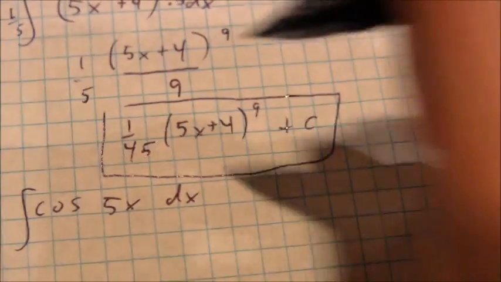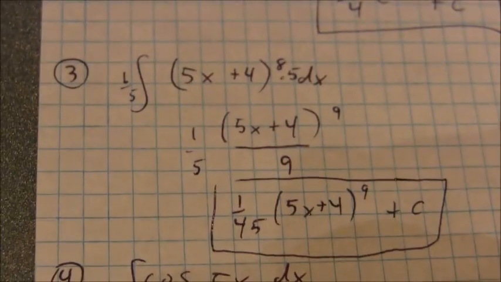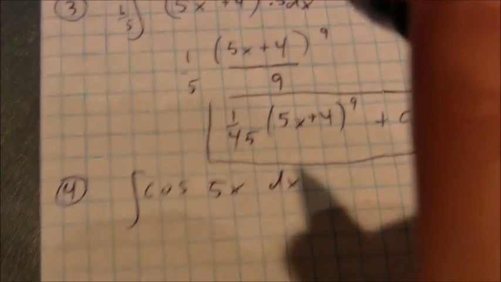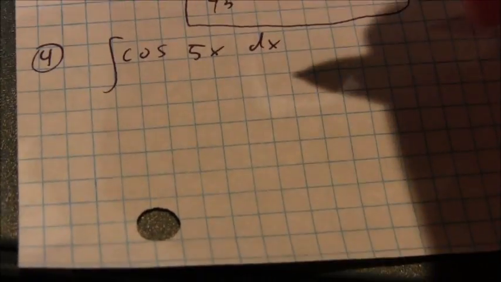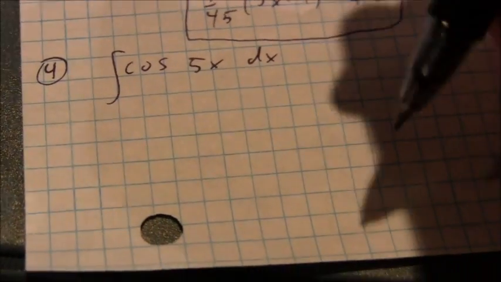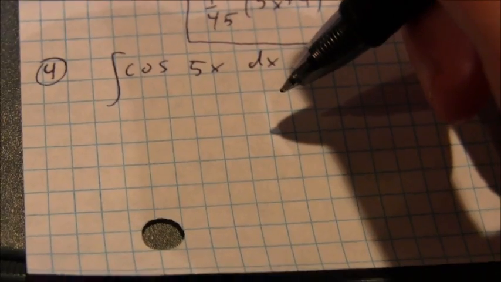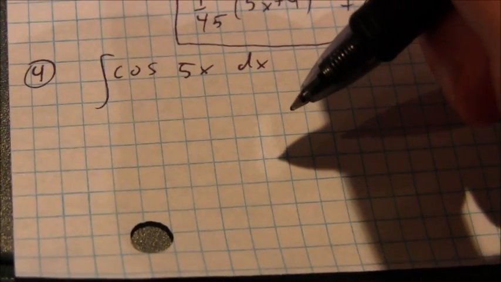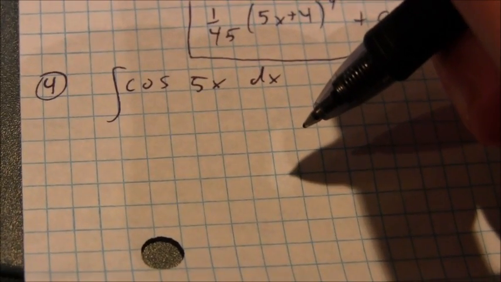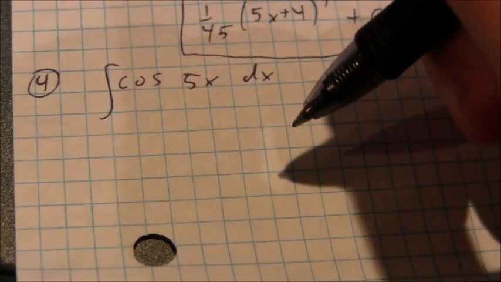quantity 5x plus 4. The inside function does not change. Raised to the 9th power. And once again, it's an indefinite integral, so I should have my c at the end. Final one in this column is a cosine of 5x. Notice not being multiplied by anything. There is no inside function here. It's just the cosine. Well, there's no derivative of an inside function that's being included here. We'll put it that way.